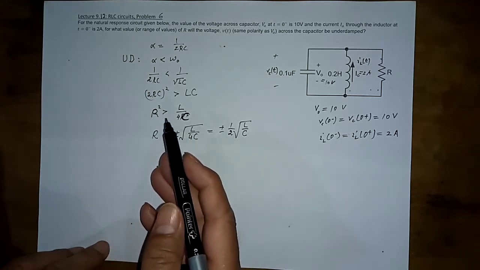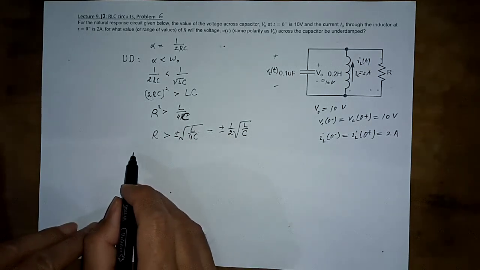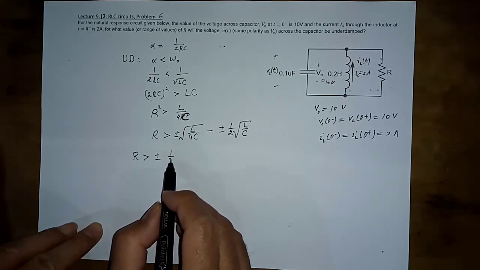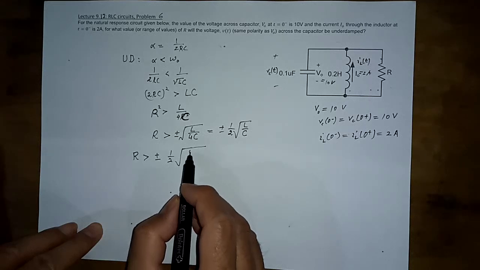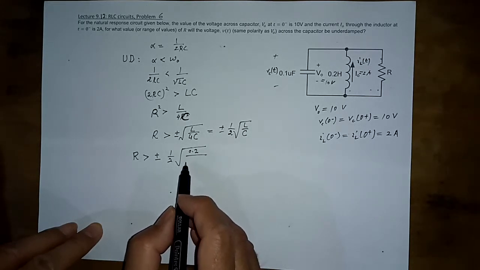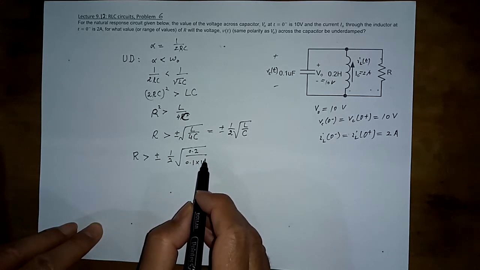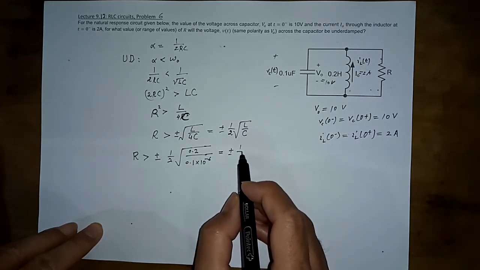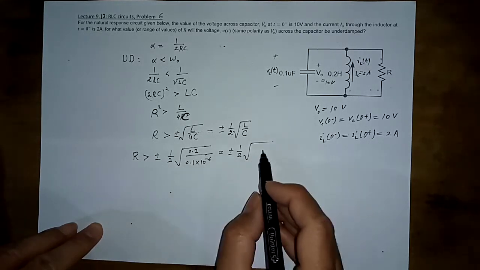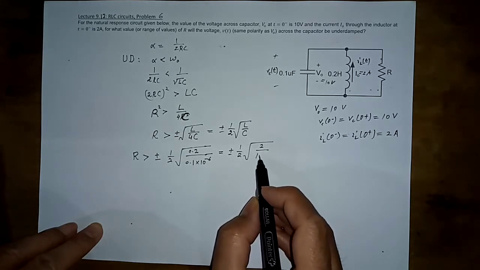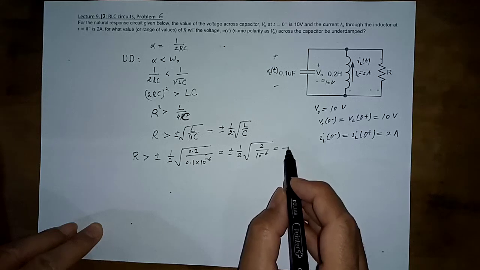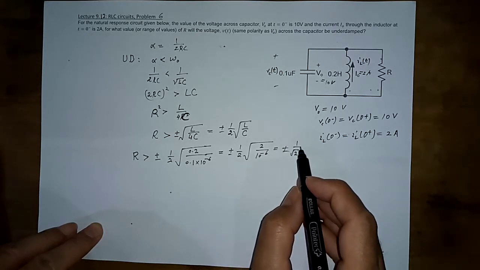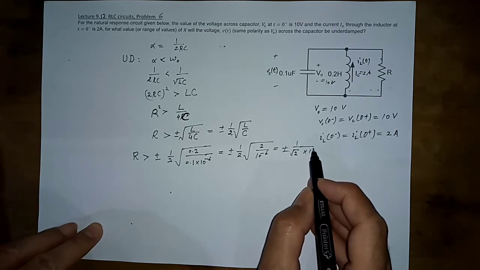Nobody has asked us to solve it, so that's it. So R should be greater than plus minus 1 by 2 under root L, 0.2, over C, 0.1 into 10 to the power minus 6, that is plus minus 1 by 2. 0.2 over 0.1 is 2, divided by 10 to the power minus 6. So we get this equal to 1 over under root 2 into 10 to the power minus 3.